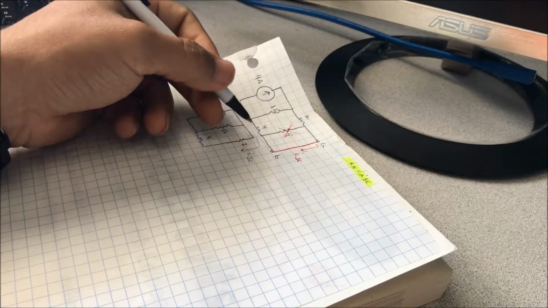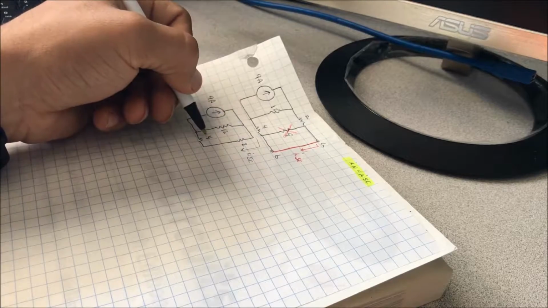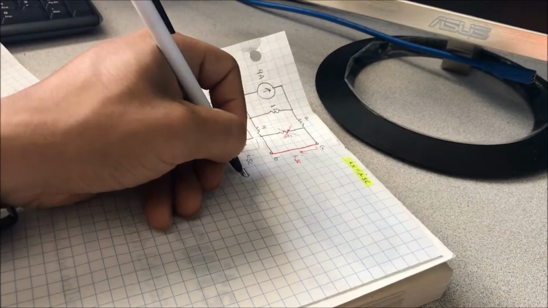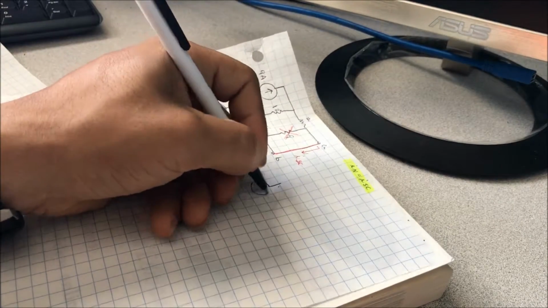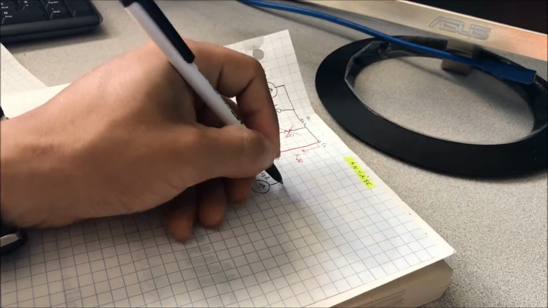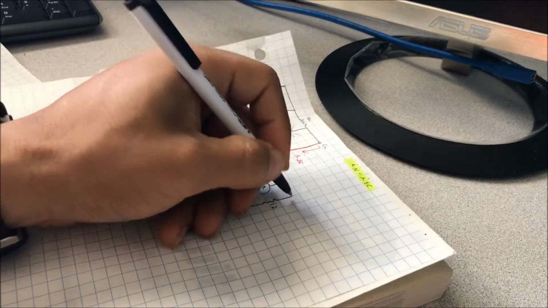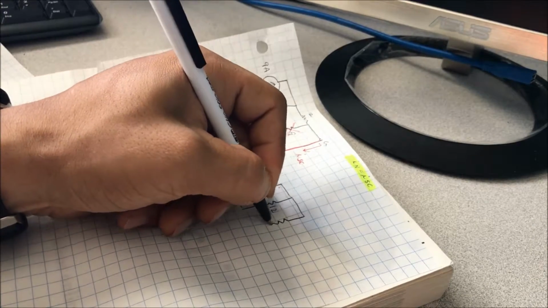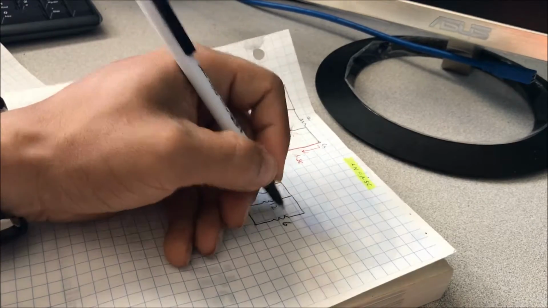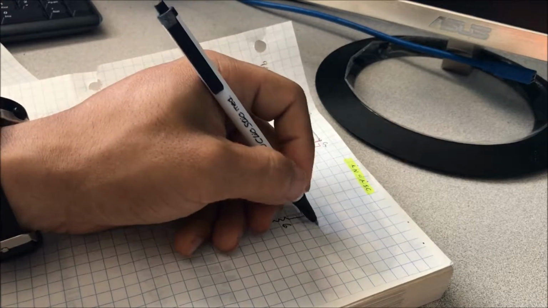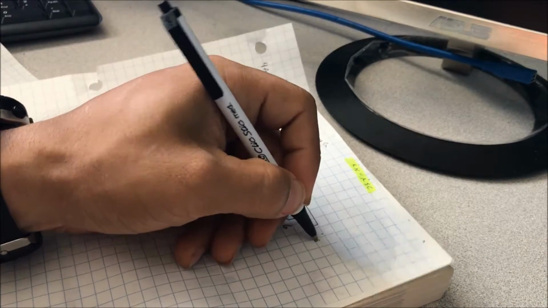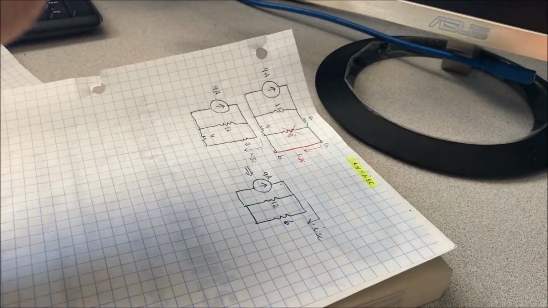Now you can see that the 4 and the 2 are in series, so that would just be 9 amps, 12, and 6. This is where the I short circuit is.